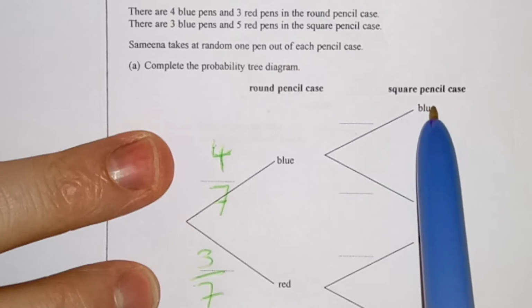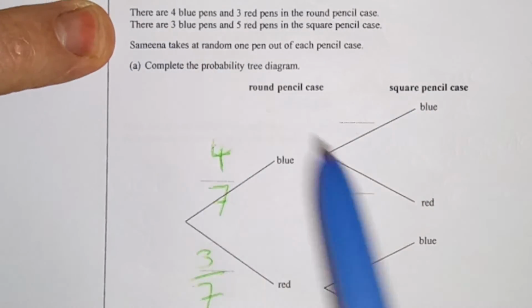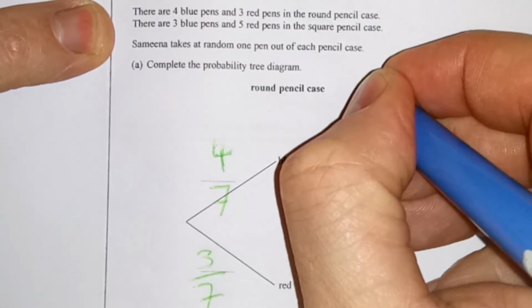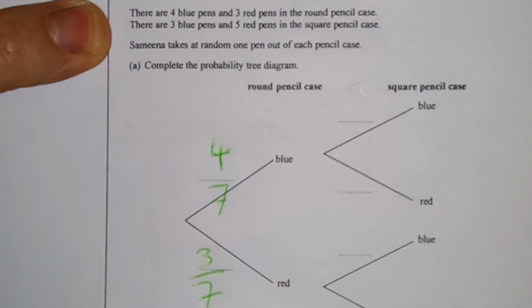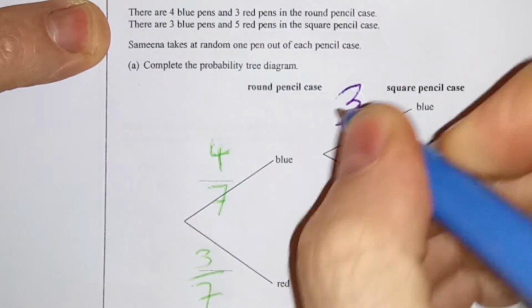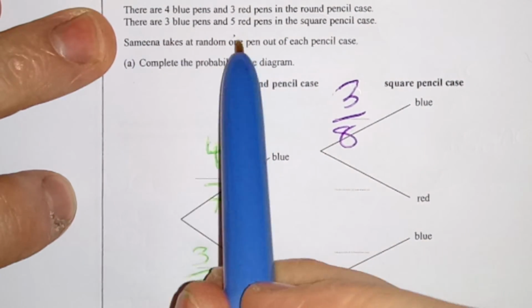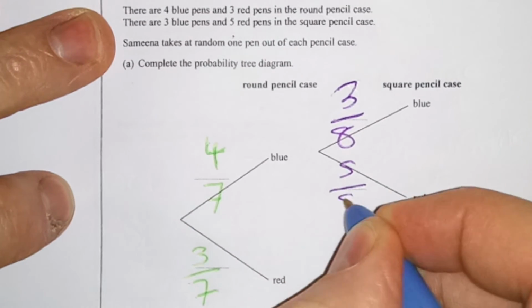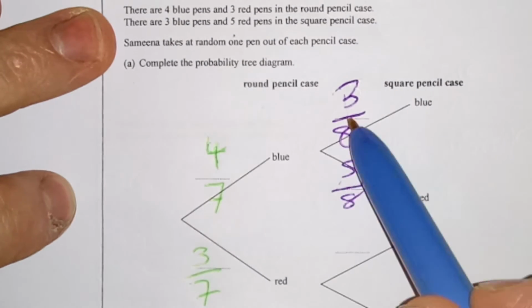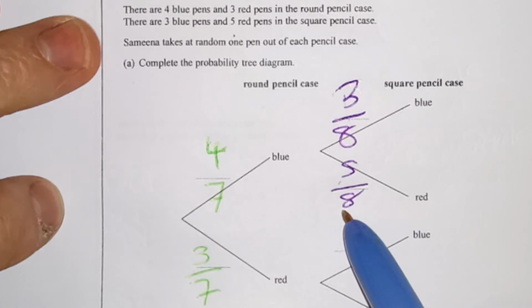Okay, this is a square pencil case. Now there are 3 blue pens, which happens to be at the top, and 5. So it's 5, 6, 7, 8. So it's actually 8 in total. Okay. For the red, there's 5, and again it's 5 out of 8. And again, it makes sense because these two add up to 8 out of 8.